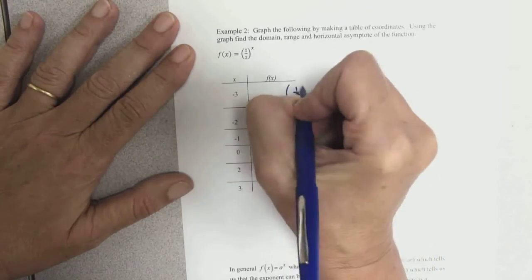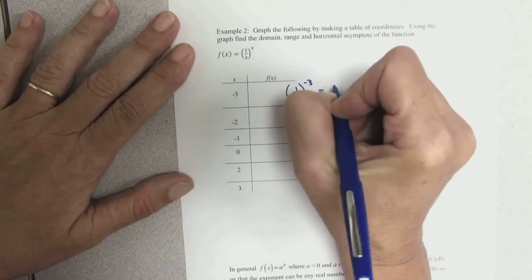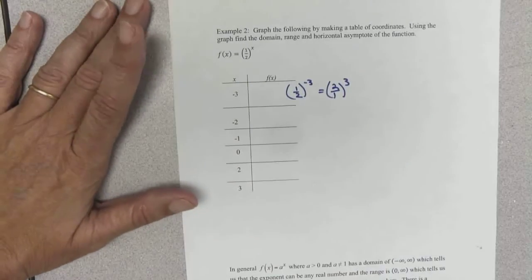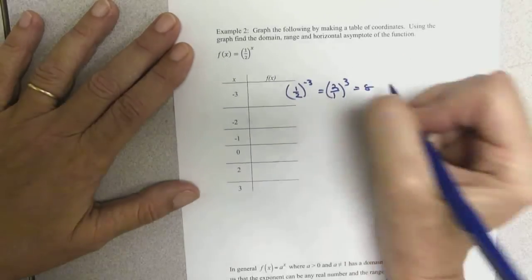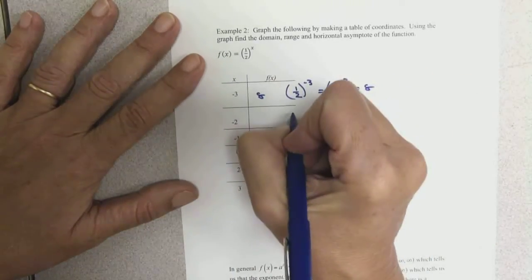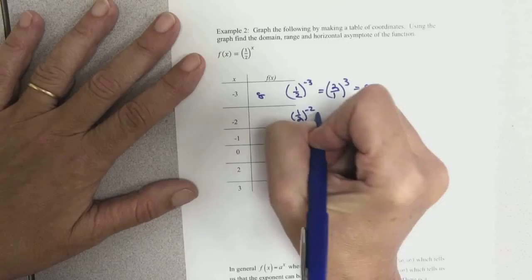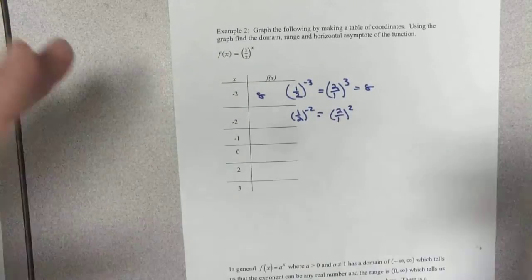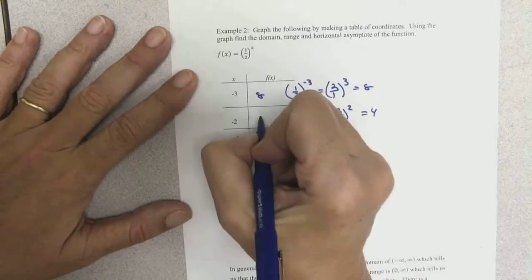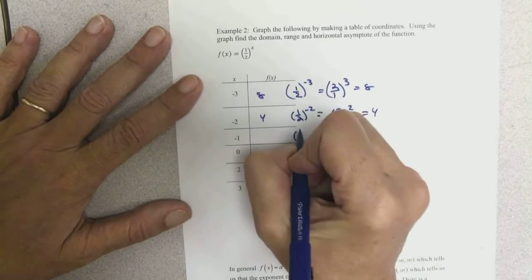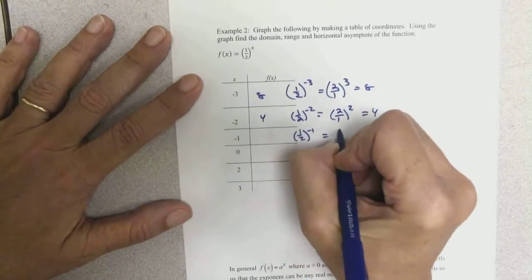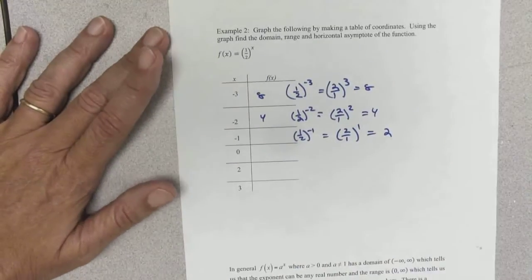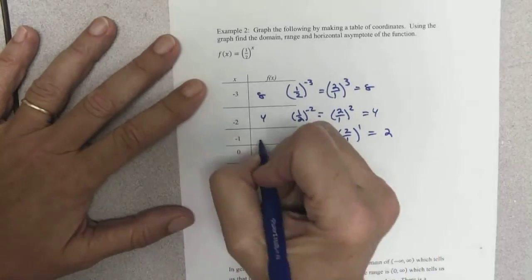So that'd be 1/2 to the -3, which is 2 over 1 cubed. Just move those guys, which would be 8. 1/2 to the -2. 2 over 1 squared. Just move everybody. Change the exponent to positive. So 4. 1/2 to the -1. Move everybody. So I have 2 to the first, or 2.